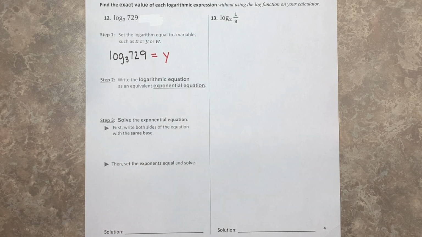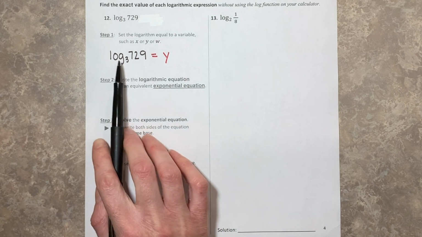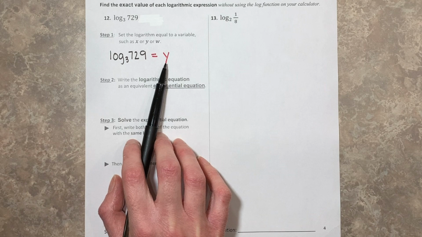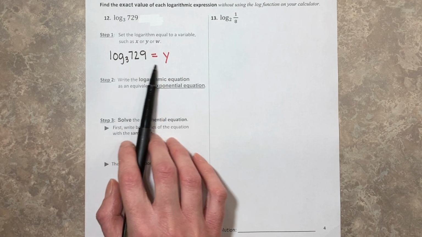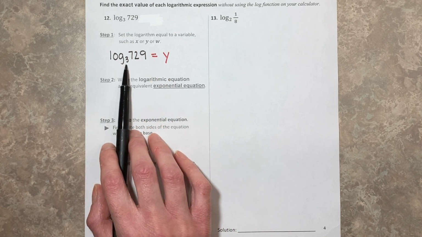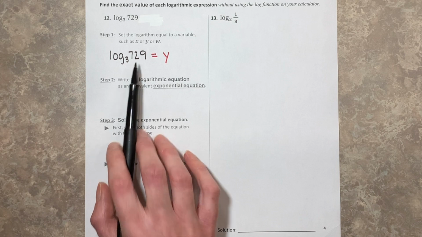Now, let's think through this. We would read this as log base 3 of 729 is equal to y. Now remember, a logarithm is always equal to an exponent. So what are we trying to find here? What is the exponent y we need to put on the base 3 to get the answer 729?